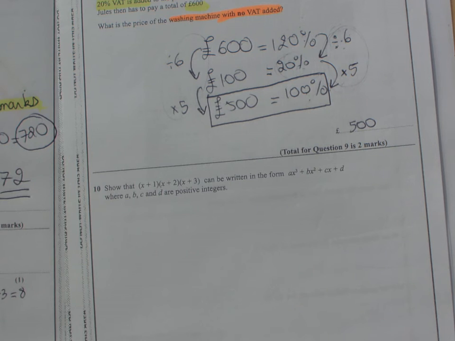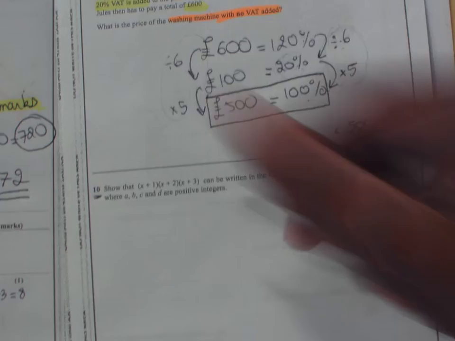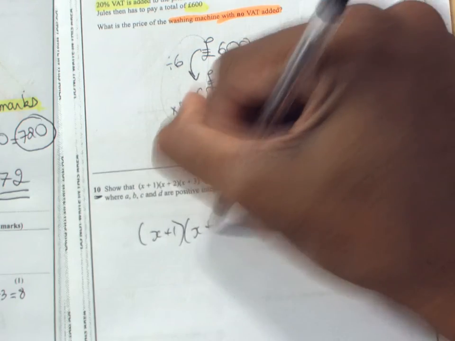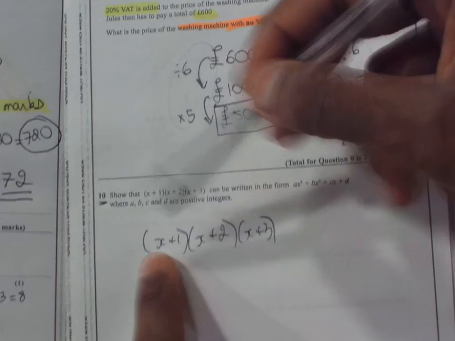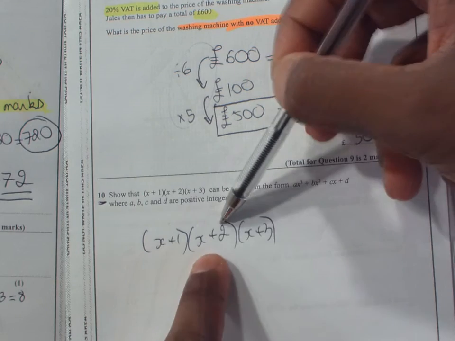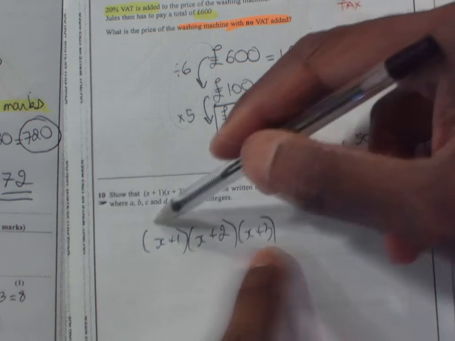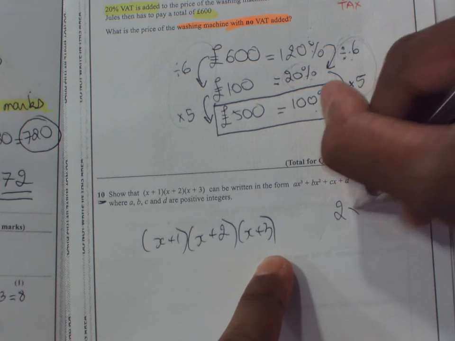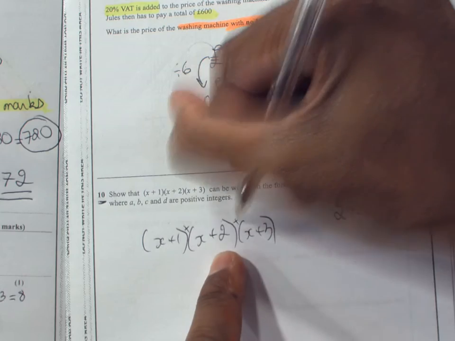So let's have a look at question 10. So question 10, I've got x plus 1, x plus 2, and x plus 3. So I need to times this bracket by this bracket, and then by this bracket again. When you do something like this, try to think about how you would work out 2 times 3 times 4.